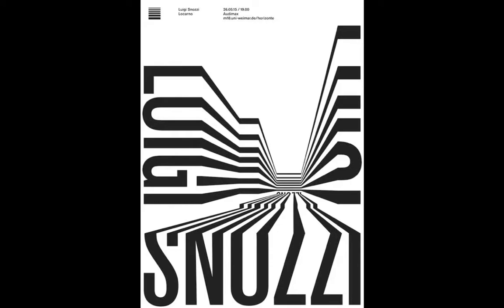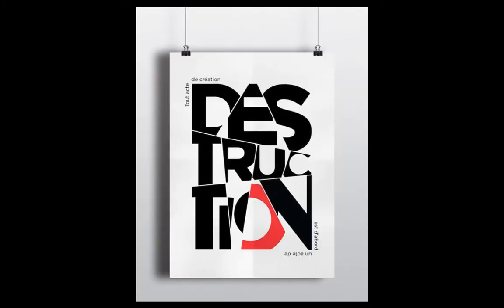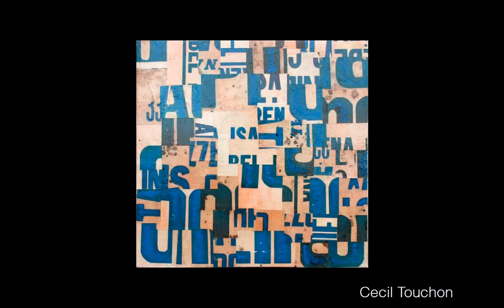You can download fonts off the internet for inspiration, but don't just say, hey, I put some type down, let's see how it works. Really take the letters, modify them, make them unique, and see them as shapes and not about language. And you can definitely research artists like Cecil Touchon further to see what else they've done.